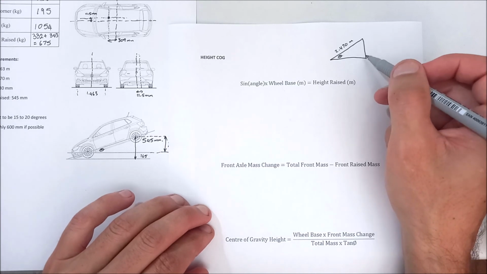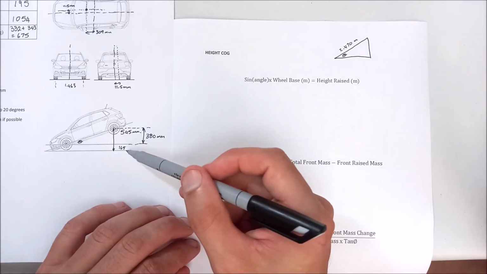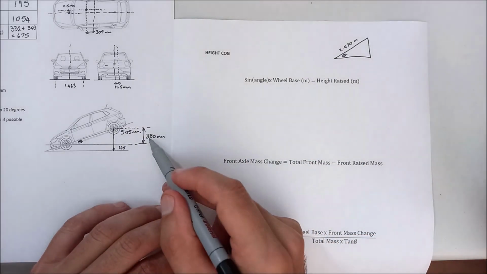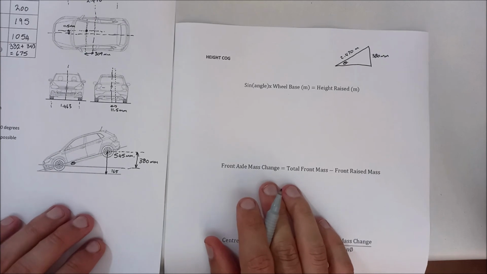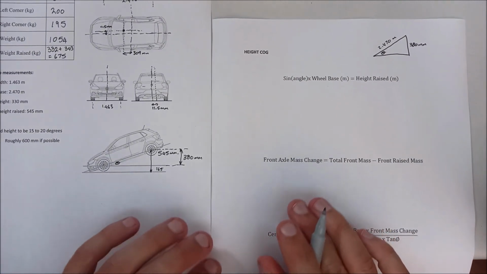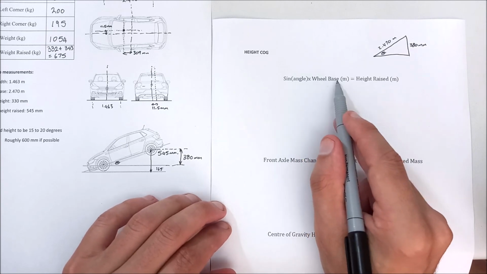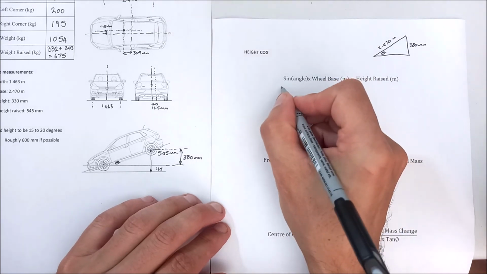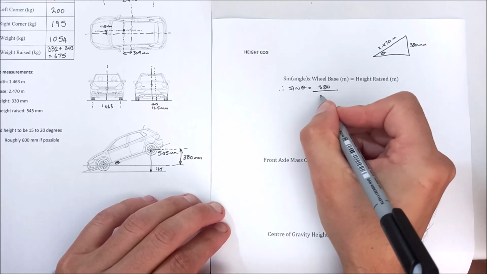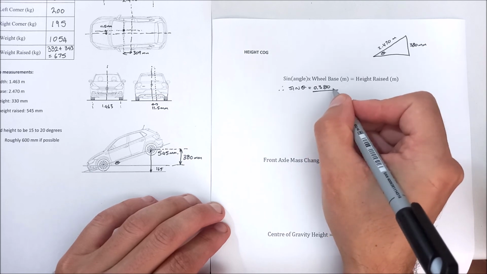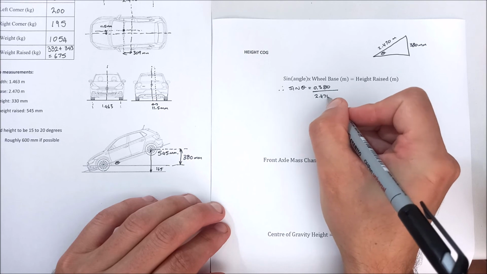The height of the triangle over there, we're able to determine, we did the calculation over here. That was 545 millimeters. We subtracted the 165 millimeters of the axle height, and that left us a value of 380 millimeters. Okay, so now that we've done that calculation, we need to determine the angle. So sine theta multiplied by the wheelbase is equal to the height raised. So sine theta is equal to 380 millimeters, which we divide by, sorry, 0.380 meters, because we've got to keep our numerator and denominator in the same units, and we divide that by 2.470 meters over there.